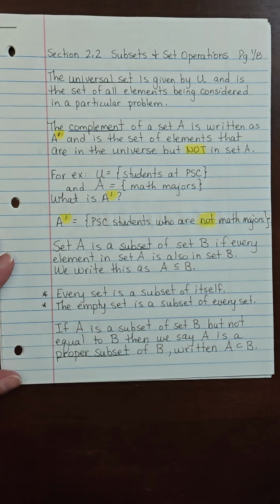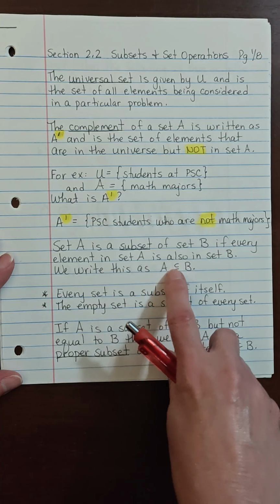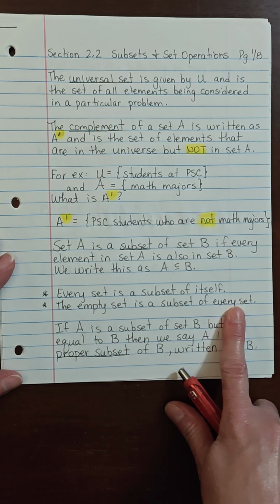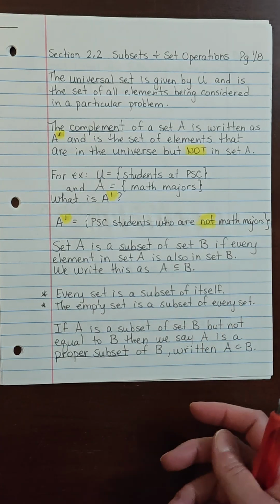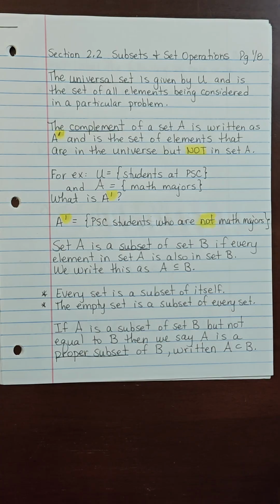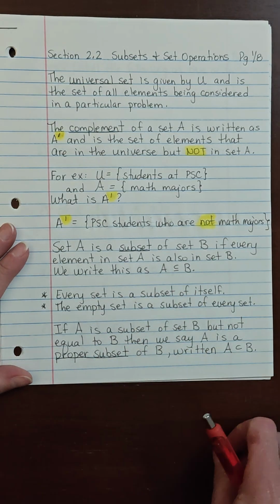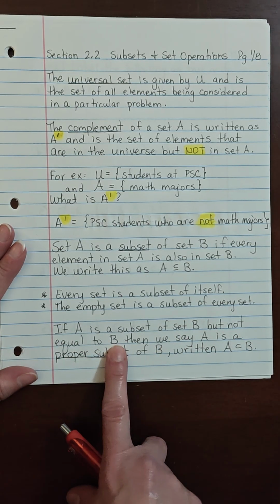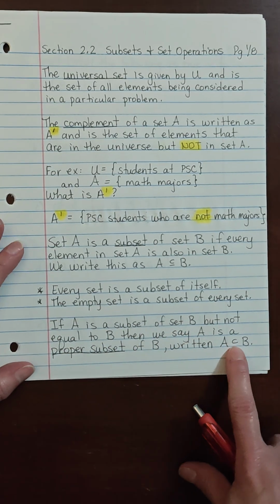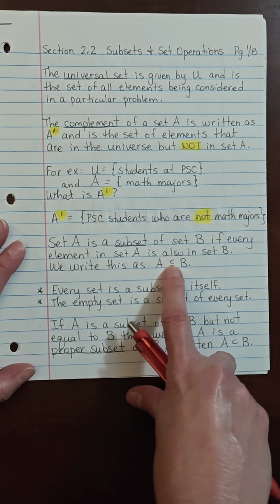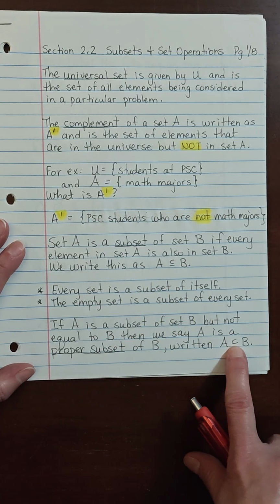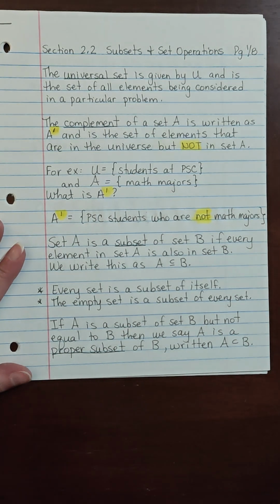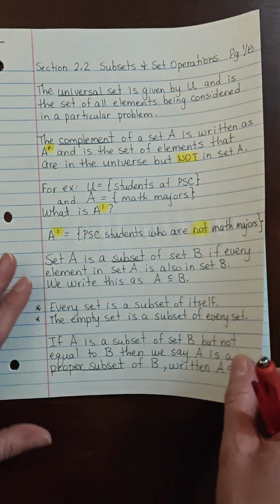A few things to note. Every set is a subset of itself by definition because of this or equal to option. And the empty set is a subset of every set. That's just kind of a default, right? Like, yes, of course, nothing is going to be smaller than everything. Okay, if A is a subset of B, but not equal to B, then we say A is a proper subset. Now look at the difference here. We really just take out that or equal to option right there in that symbol, and it's just called a proper subset. It means the or equal to option is just taken away from us.